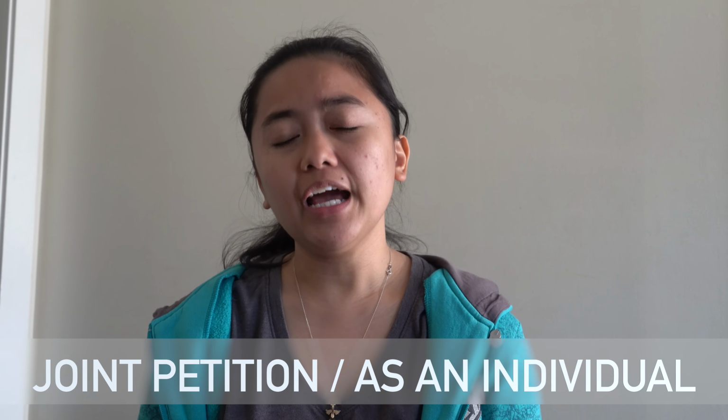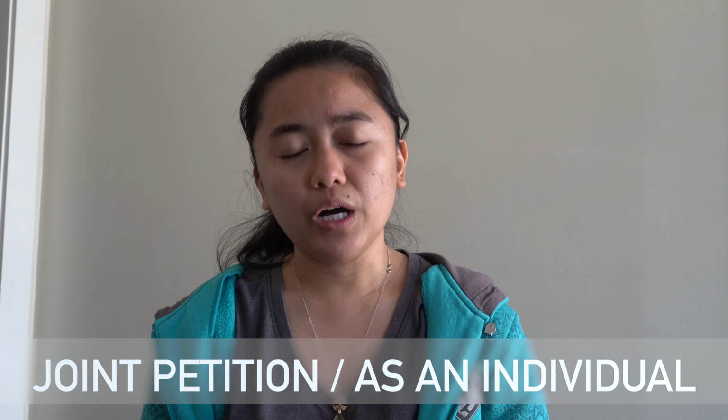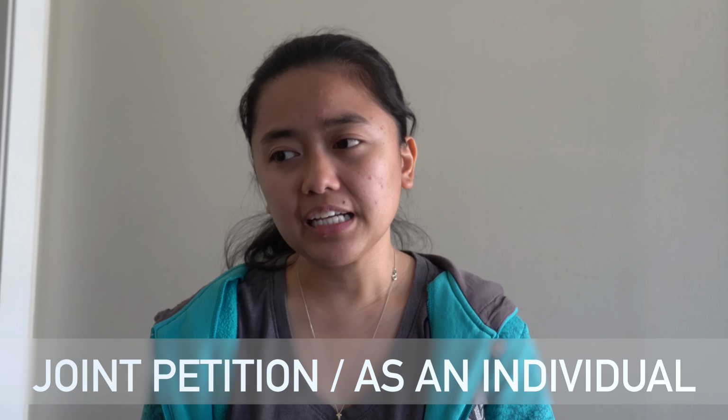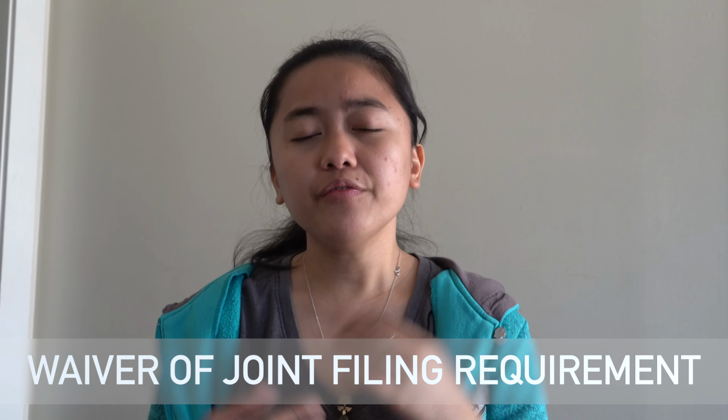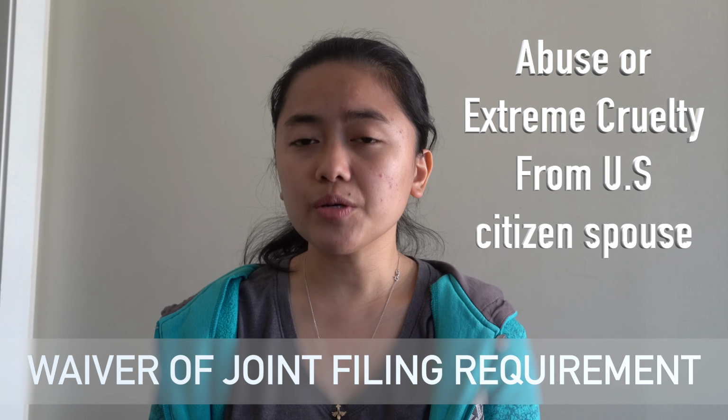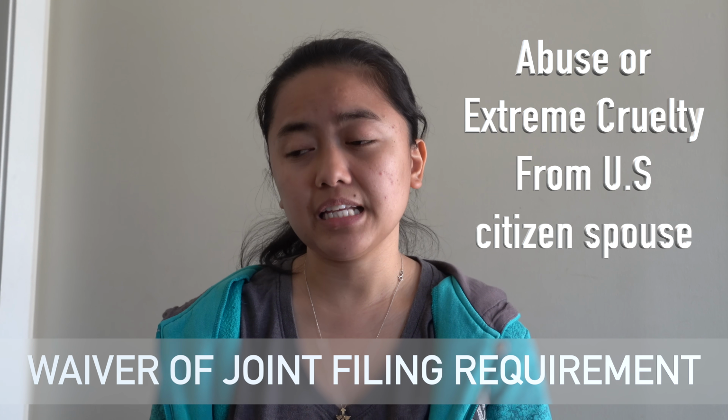You can file removal of conditions in 2 ways. File as a joint petition or file as an individual. So in my case, I filed as a joint petition since I'm still married to the same petitioner. And you can also file as an individual if the reason is the death of the petitioning spouse or a terminated marriage. You can also file a waiver of the joint filing requirement if your reason is abuse or extreme cruelty from your U.S. citizen spouse.